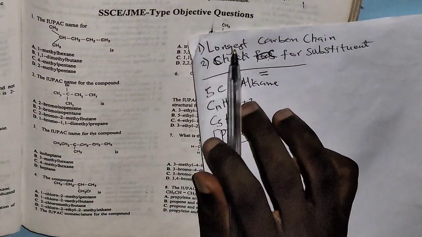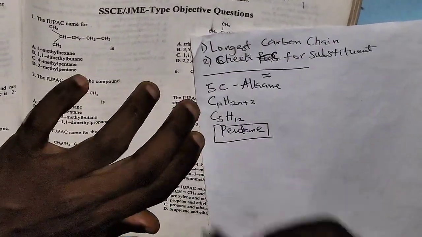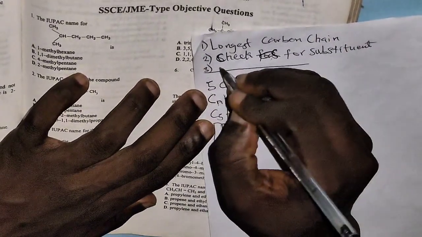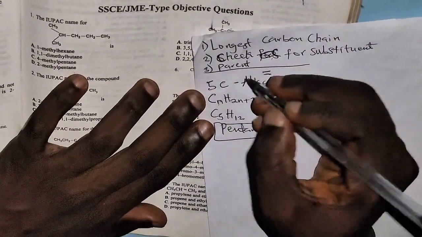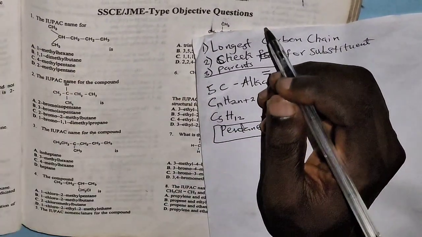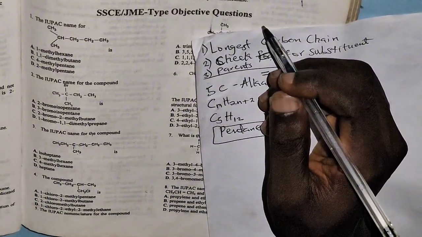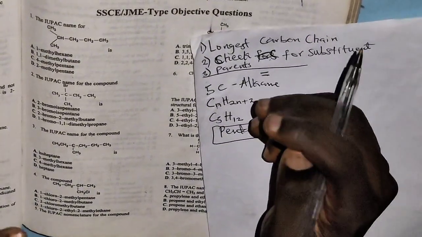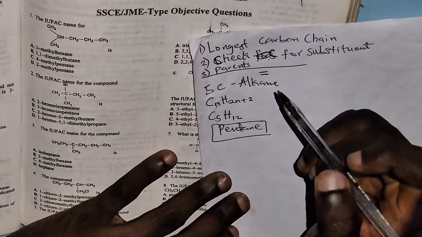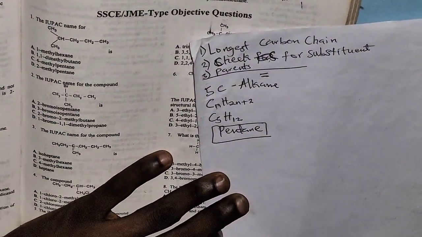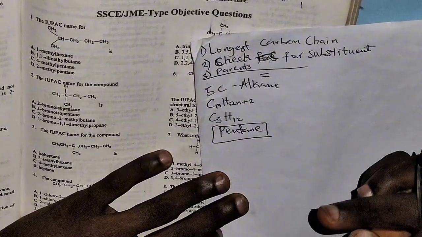After you have identified the longest carbon chain, check for substituents. The parent name, the third one, you can add as the parent name. Majorly, these are all the things you need to know: the parent name, and probably the last one is the priority, which we will consider as we move on. So the parent name, you need to identify that. Now, let's name this.